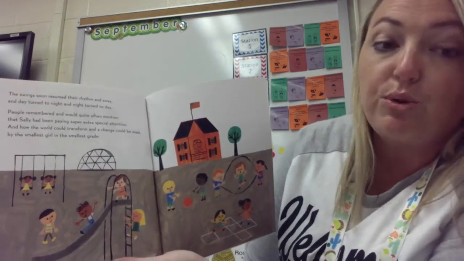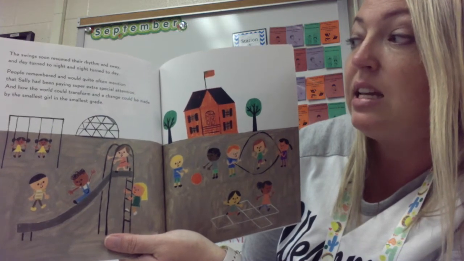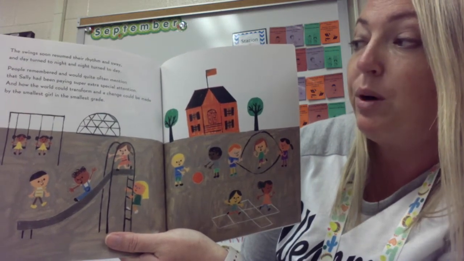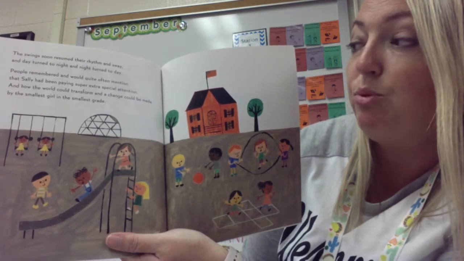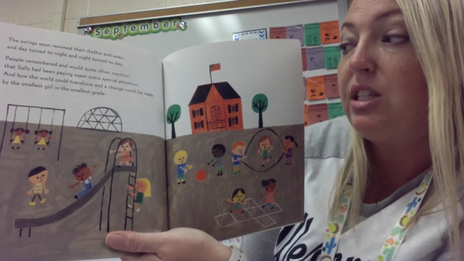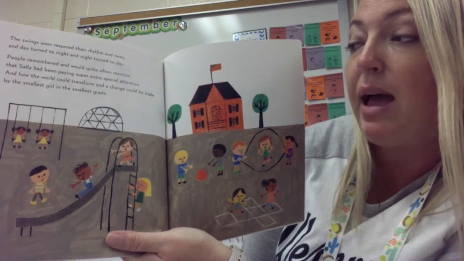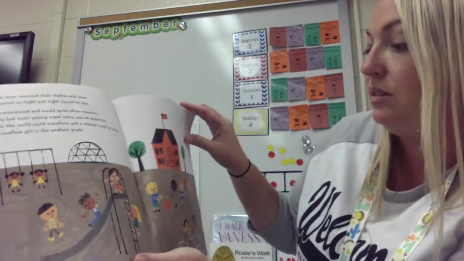The swing soon resumed in their rhythm and sway, and day turned to night, and night turned to day. People remembered and would quite often mention that Sally had been paying super extra special attention. And now the world would transform and change could be made by the smallest girl in the smallest grade.